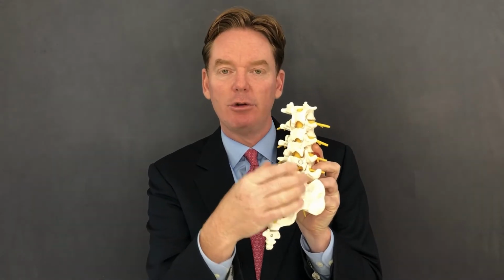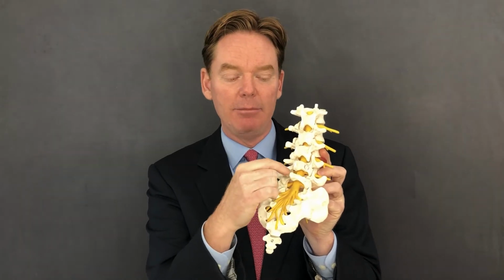So this facet joint, the bottom facet joints are called L5S1 because they're in between the L5 and the S1 bones. So the joint is in between, so it has two names. It has two numbers, L5S1. That's where the motion occurs. The joint above is called L4-L5 because it's in between the L4 and the L5 vertebra.